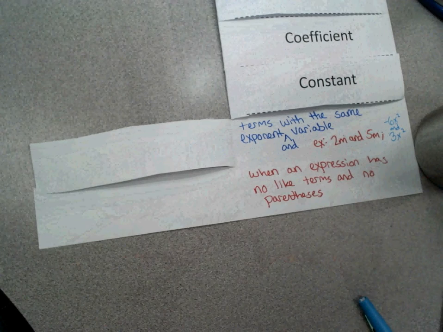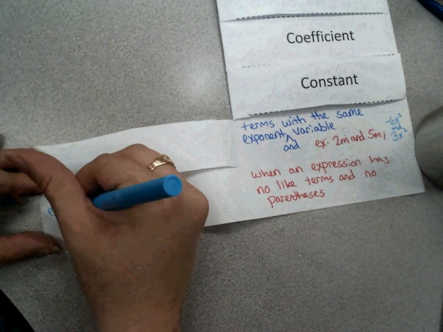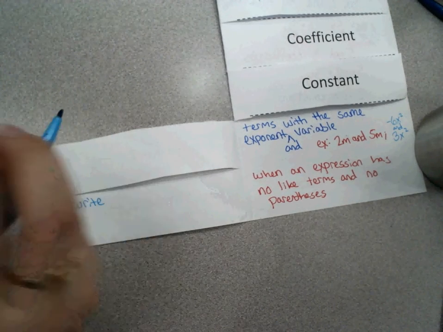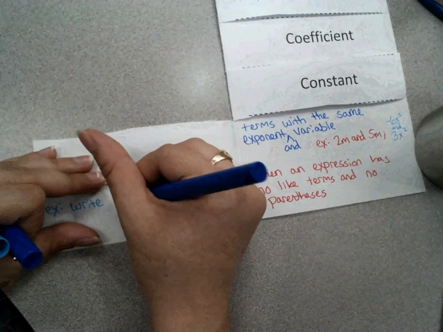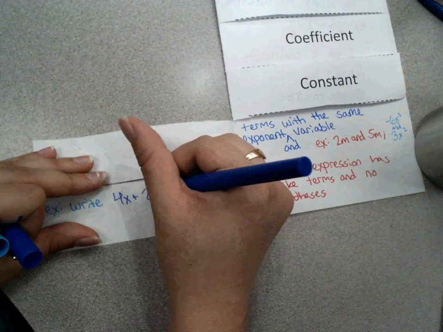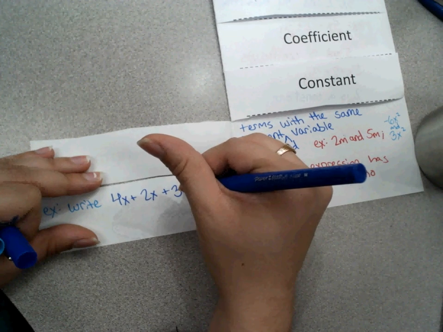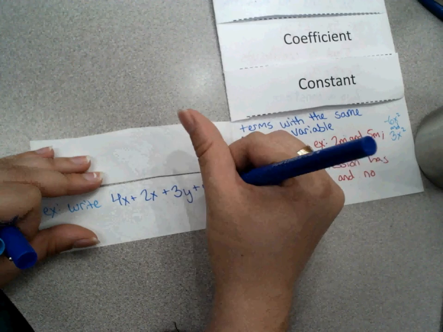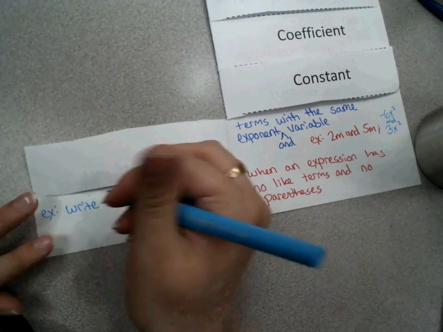So for an example, let's write 4x plus 2x plus 3y plus y minus 5 in simplest form.